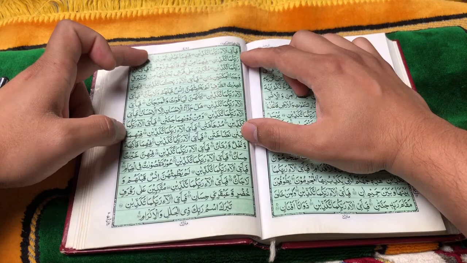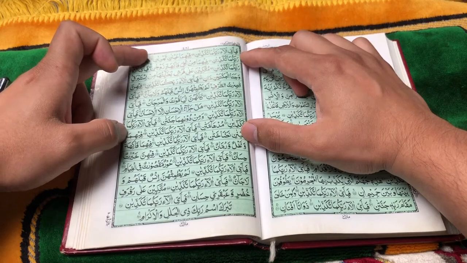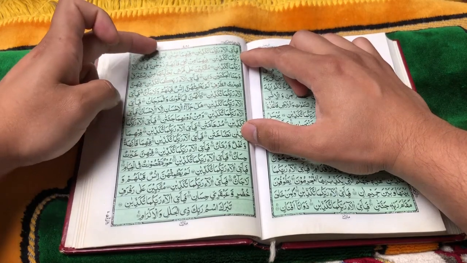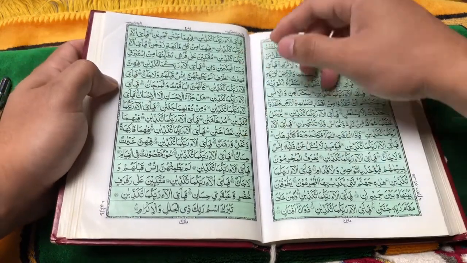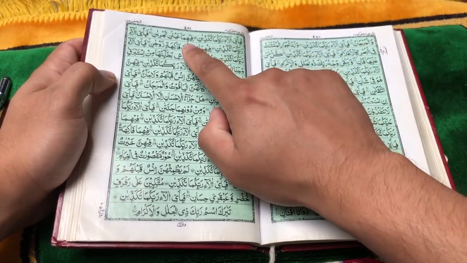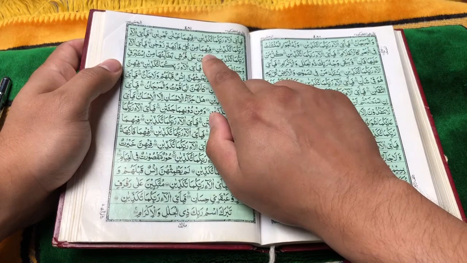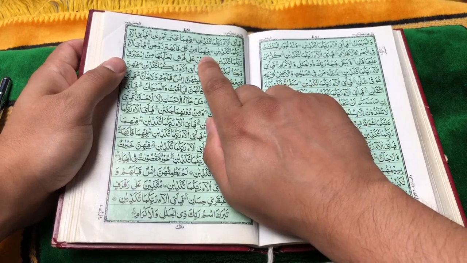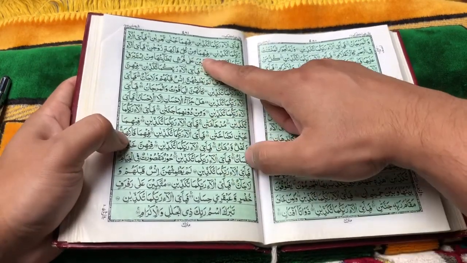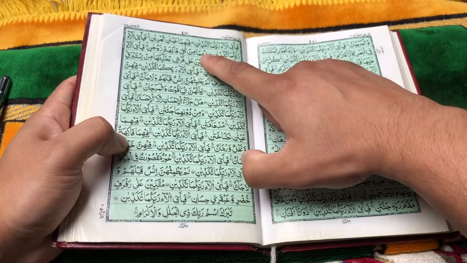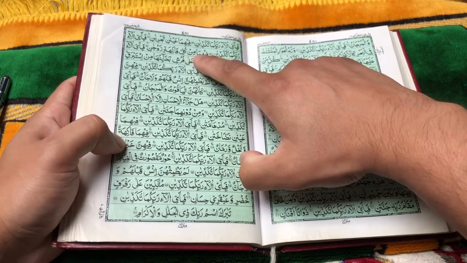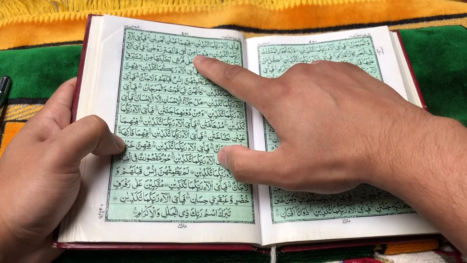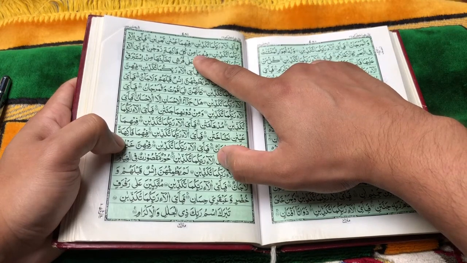And there are a set of 3 ayats with this فِيهِمَا. So you have the first one here, فِيهِمَا عَيْنَانِ تَجْرِيَانِ فَبِأَيِّ آلَاءِ رَبِّكُمَا تُكَذِّبَانِ. فِيهِمَا again, مِن كُلِّ فَاكِهَةٍ زَوْجَانِ. Versus over here, you have فِيهِمَا, you don't have the min and kulli. You have فِيهِمَا فَاكِهَةٌ وَنَخْلٌ وَرُمَّانٌ. So it's a shorter version of the ayat.